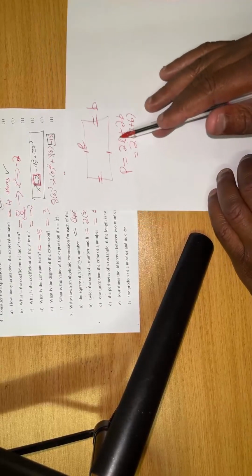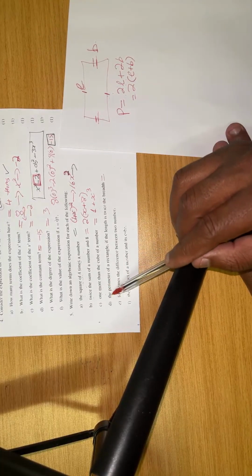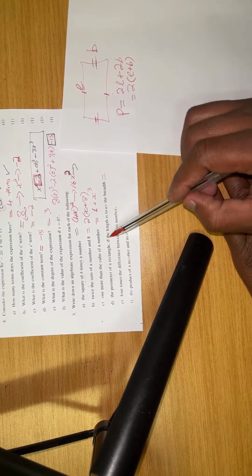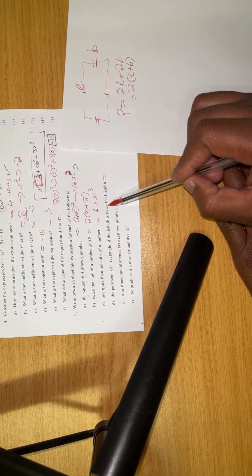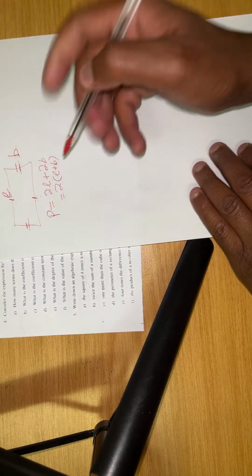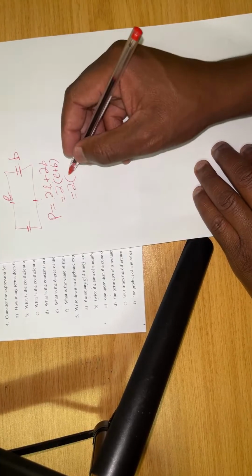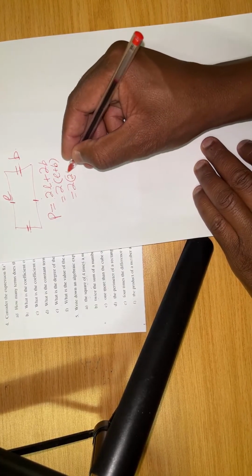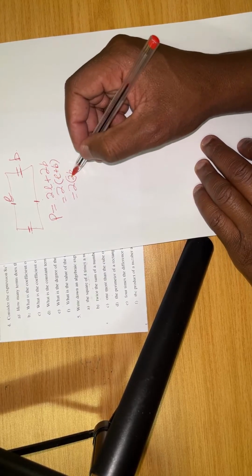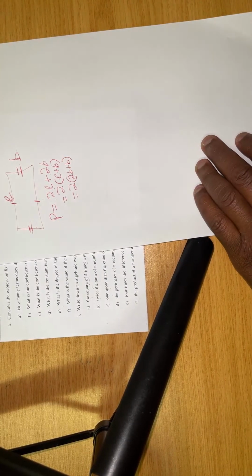From the statement we're given, the length is twice the breadth, so it's 2 open bracket, length is twice breadth, so 2 multiplied by B, plus breadth, close bracket.